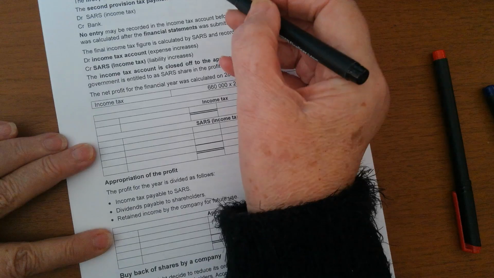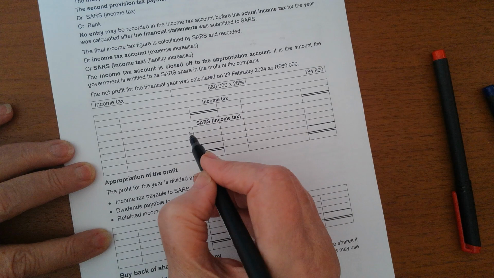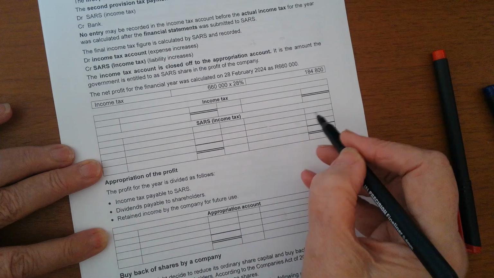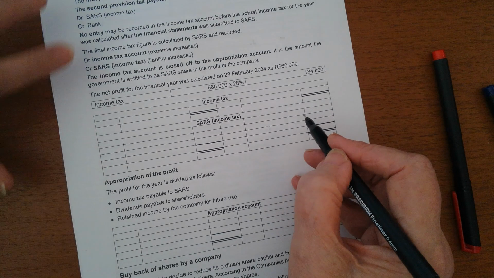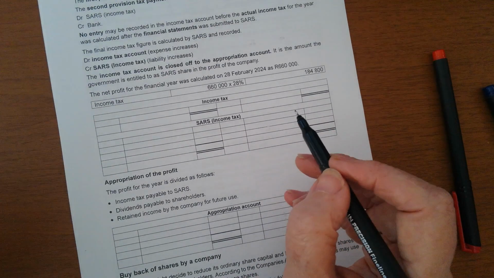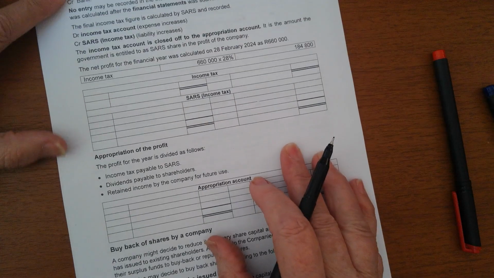The provisional tax payments will go to SARS to indicate that we pay part of the debt that we owe SARS. Okay, so they say in this exercise that you pay provisional tax of 90,000.